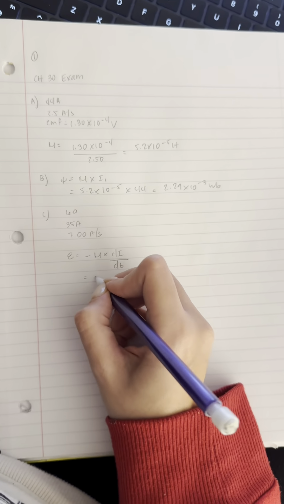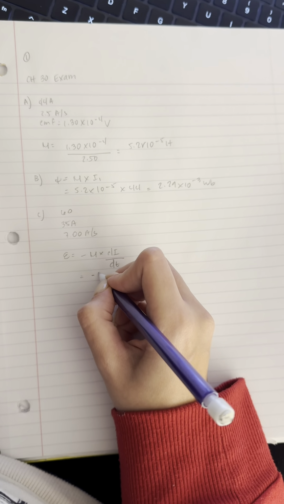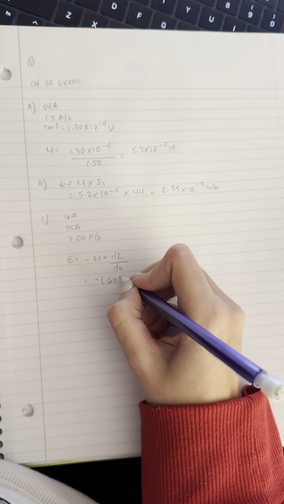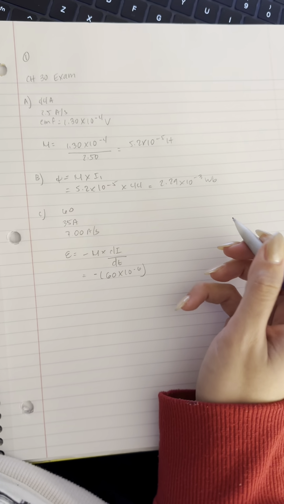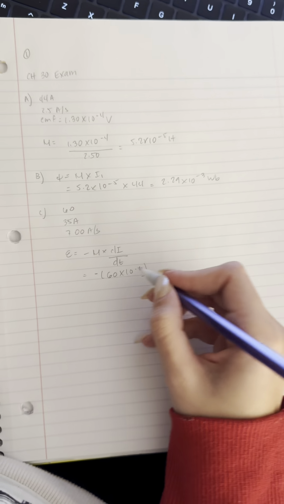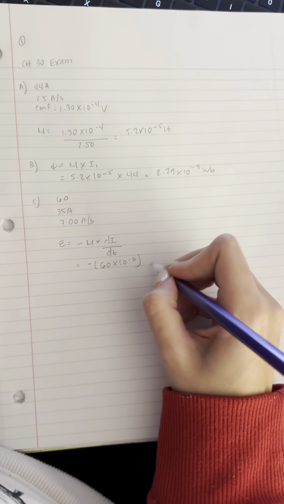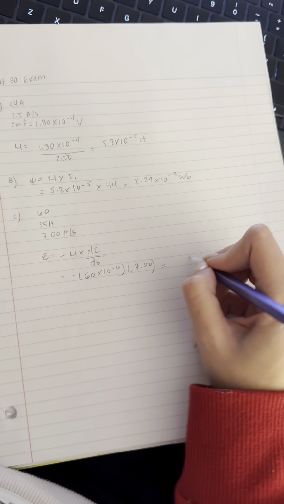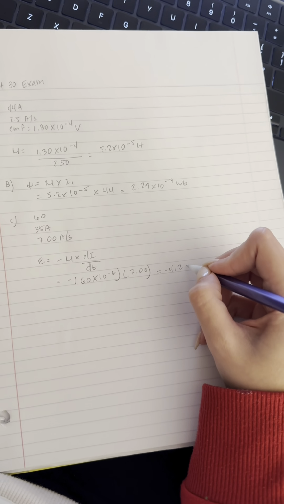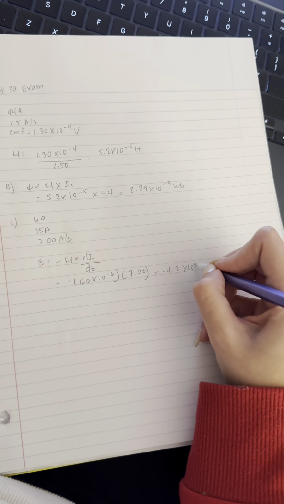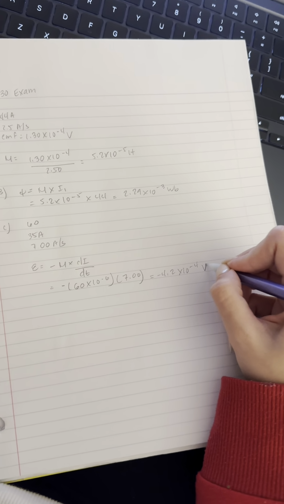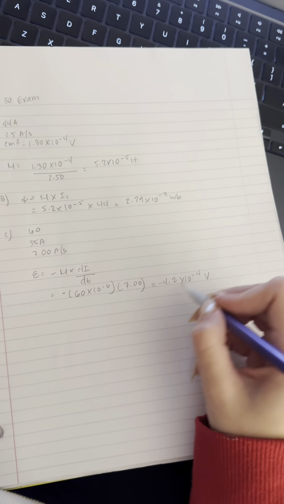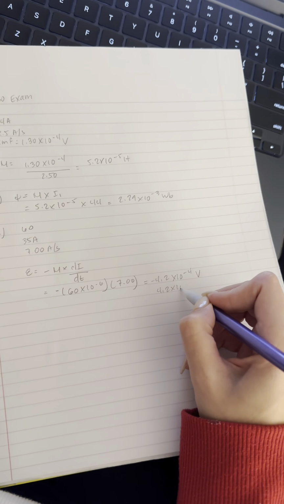And this is equal to negative 60 times 10 to the negative 6, which we were given here, but we're just going to put it in scientific notation, times our rate, which is 7. And this is equal to negative 4.2 times 10 to the negative 4th power V. But our answer, we're going to write it without the negative sign.